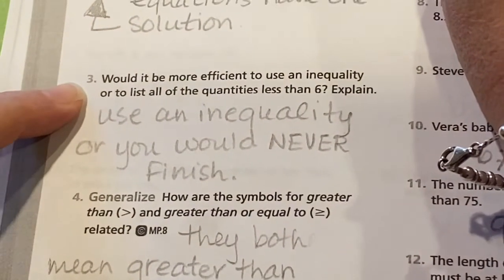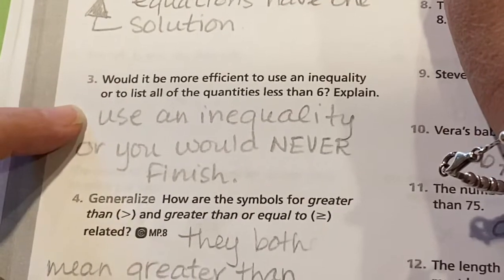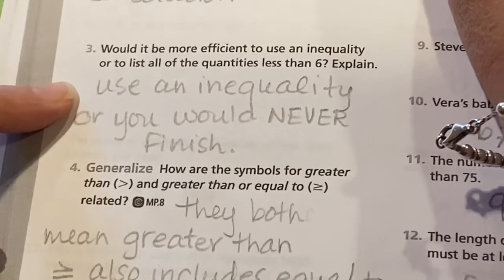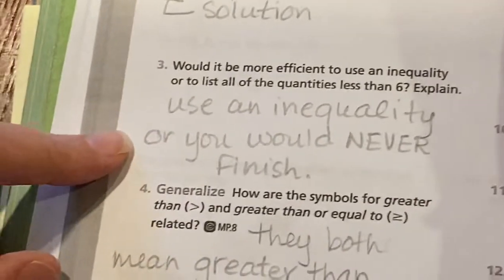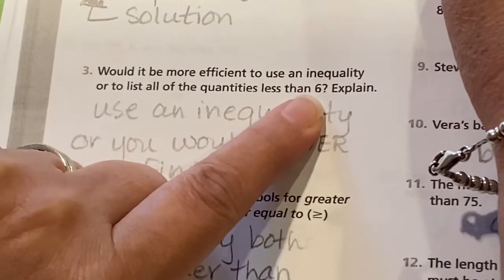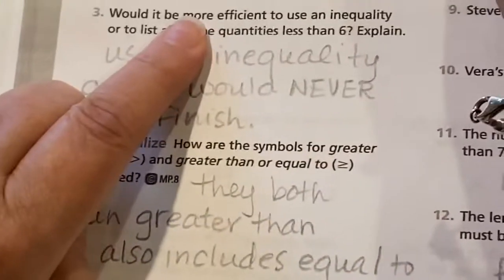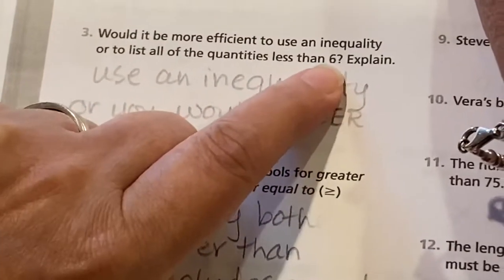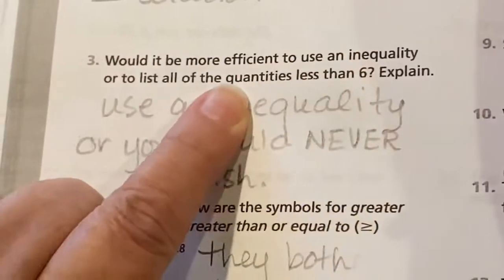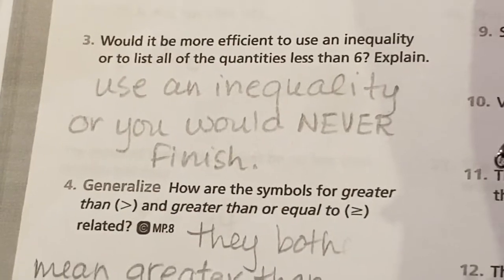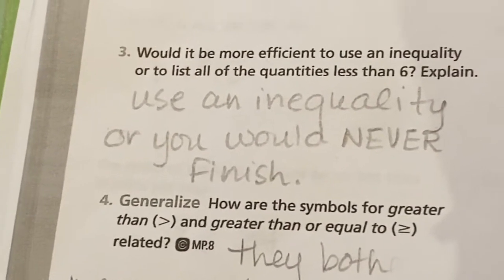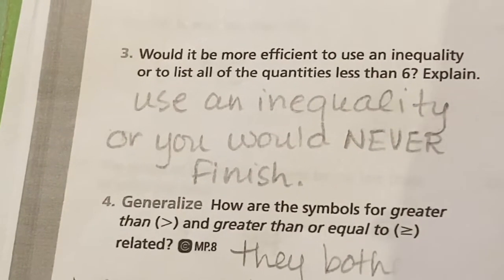Okay, would it be more efficient to use an inequality or to list all the quantities less than 6? Oh, definitely use an inequality, or you would never finish, because we're not just talking about whole numbers here. Even if we were talking about just whole numbers, it would still go on forever, right? But we were also talking about every decimal, every fraction that is lower than 6, starting with 5.99999999999, and then 5.99998, and so forth. You get the idea.